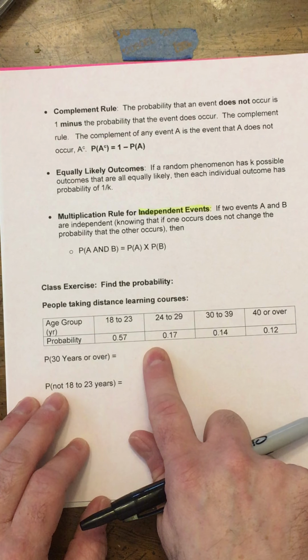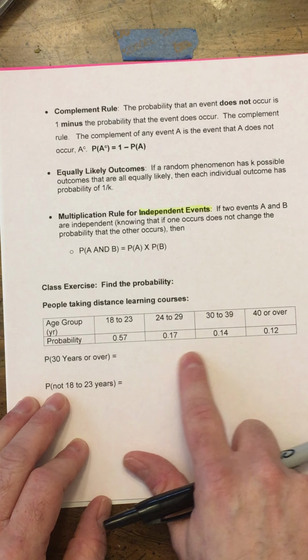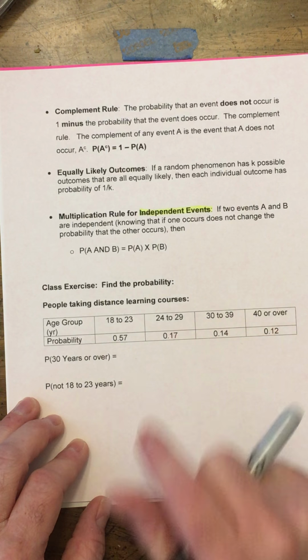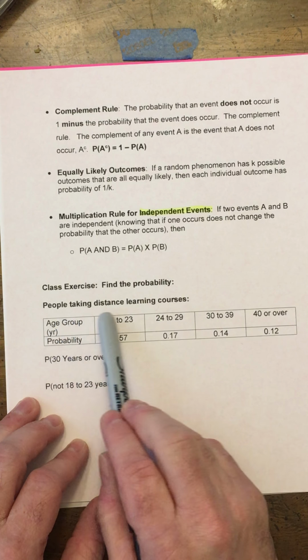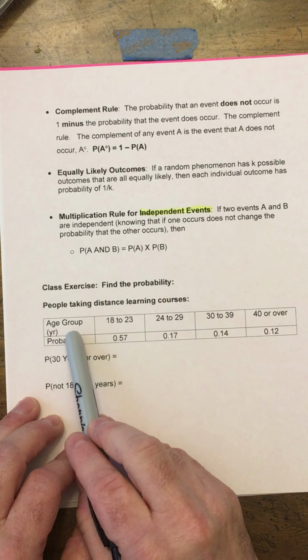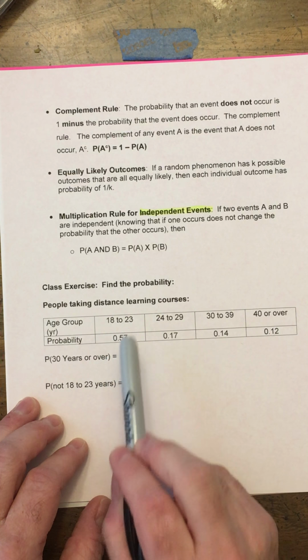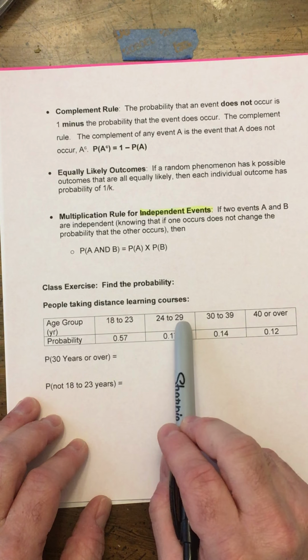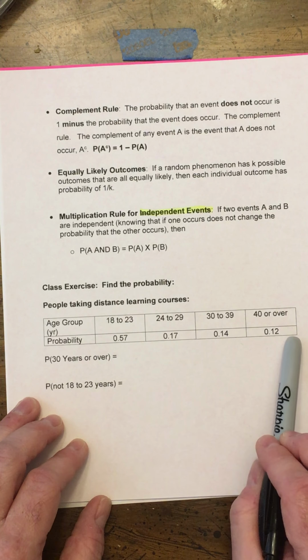Okay, let's try our first problem. This problem has to do with mutually exclusive events. All these events are mutually exclusive. Let me tell you what we got here. People taking distance learning courses, by age group. From 18 to 23, the probability is 57%, 0.57. 24 to 29 is 17%, etc.